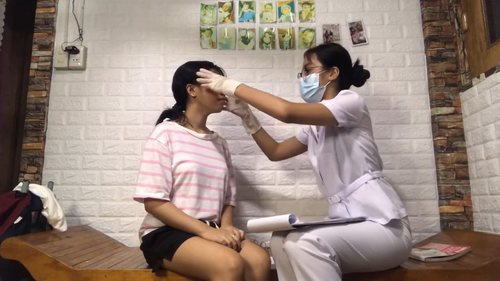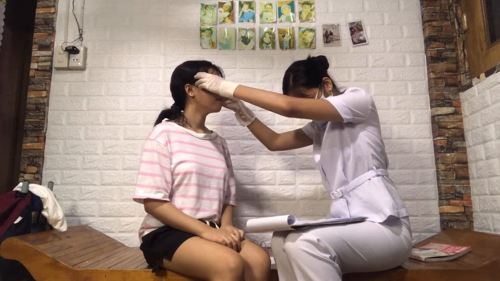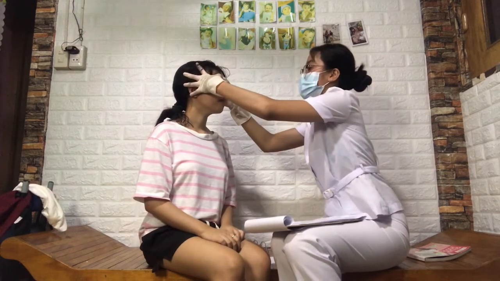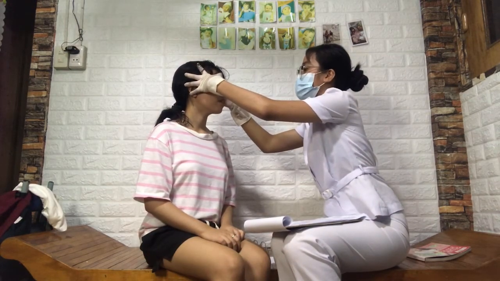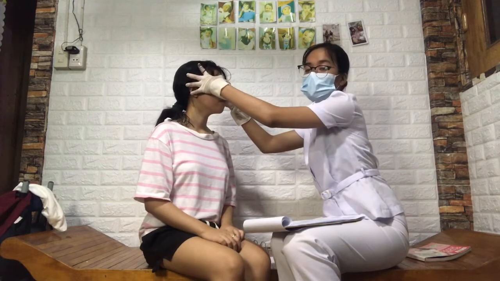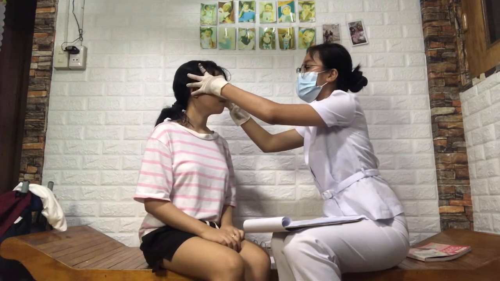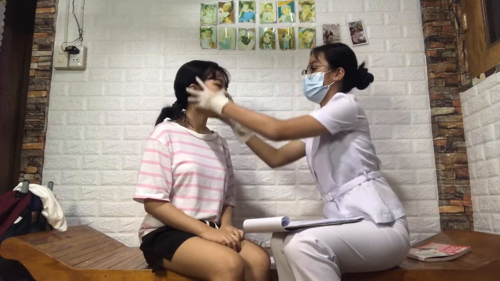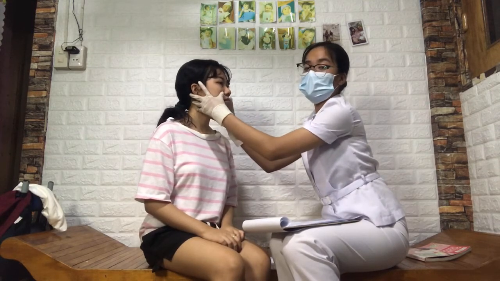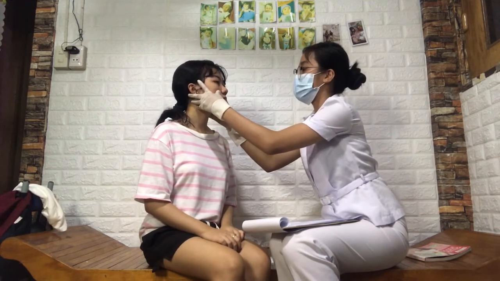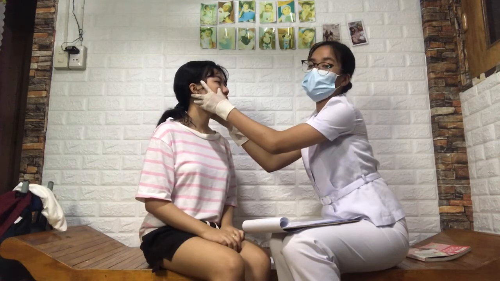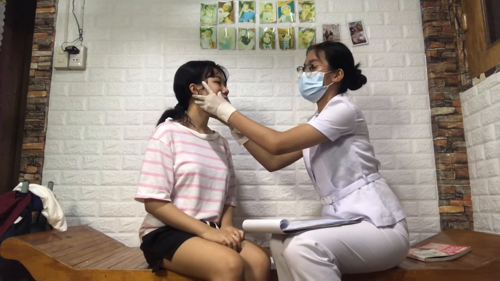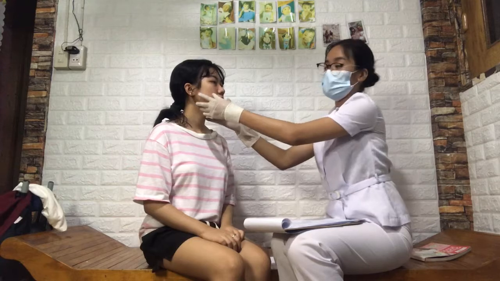I'm gonna palpate the maxillary and the frontal sinuses for tenderness. Do you feel any pain? No. So in her frontal sinus, there's no pain, no tenderness, and no swelling. In her maxillary sinus, do you feel any pain? No. So there's no pain, no tenderness, and there's no bumps. So it is perfectly normal.